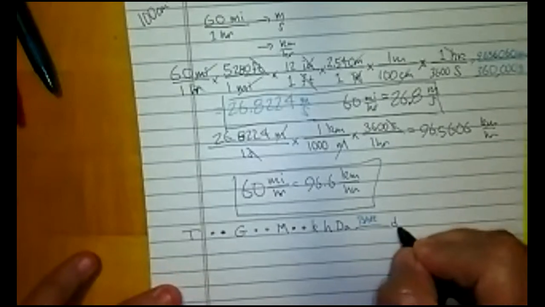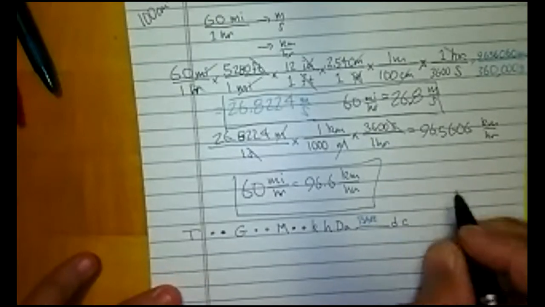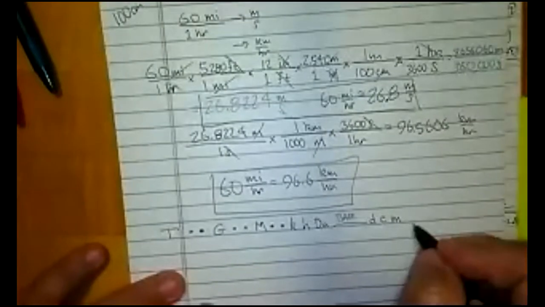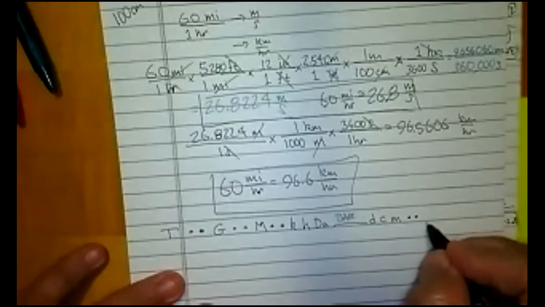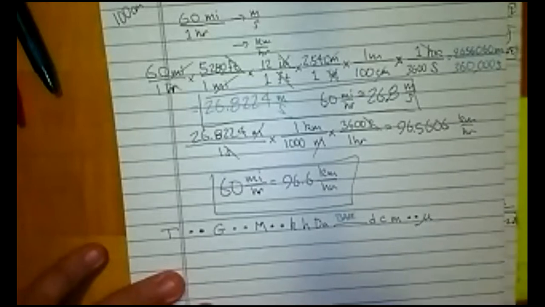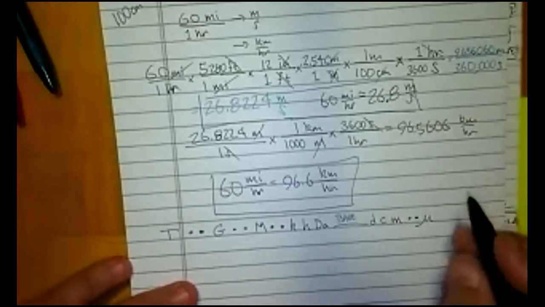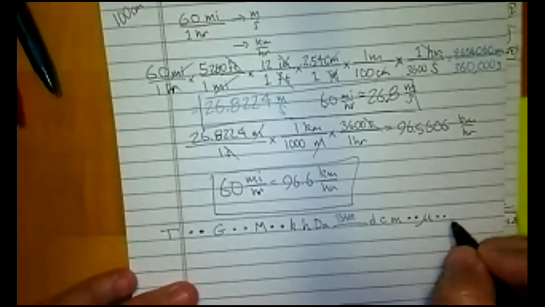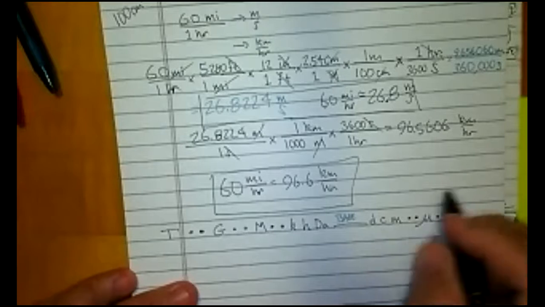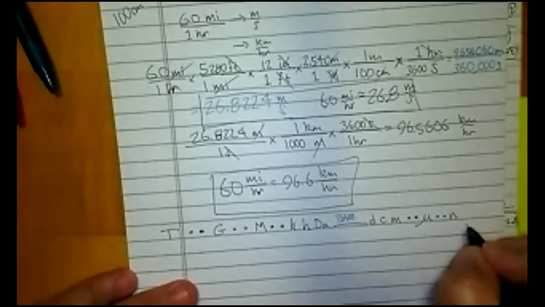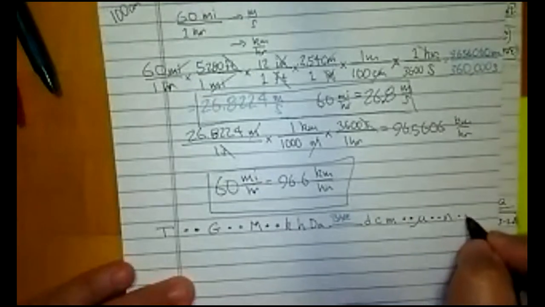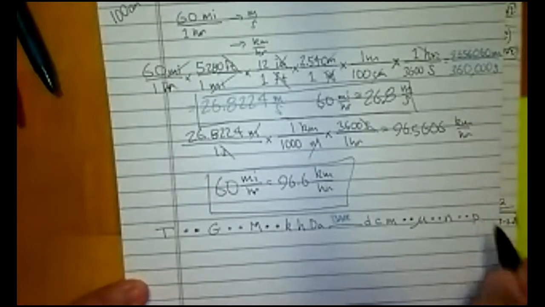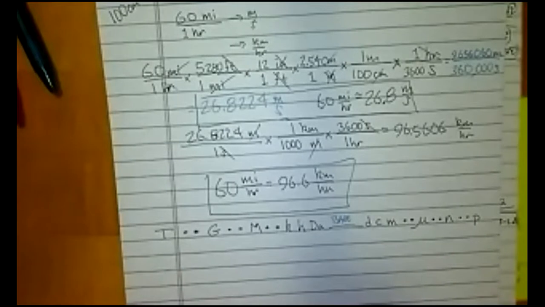Then it goes deci, centi, like centimeter, milli, which is a lowercase m, and then dot dot. The next one is a Greek symbol mu for micro, and then the next one, dot dot, is nano, N-A-N-O, and then the next one is pico, P-I-C-O. So that's the system of units.